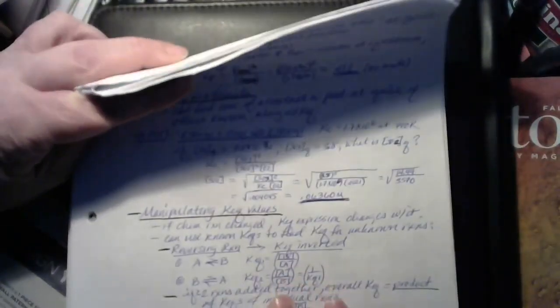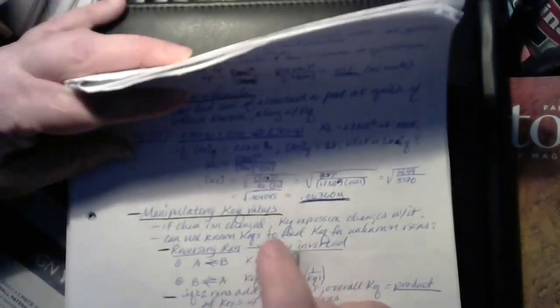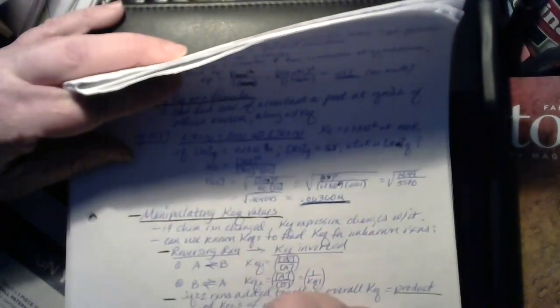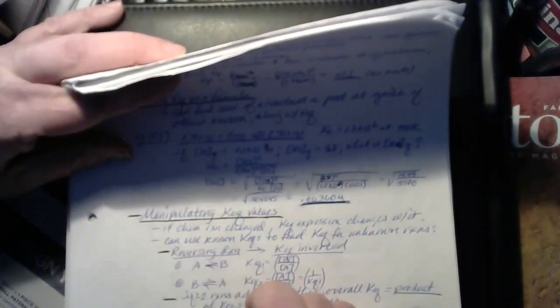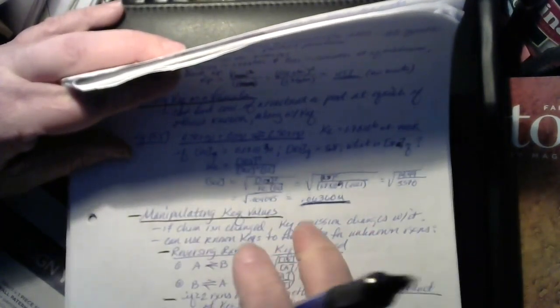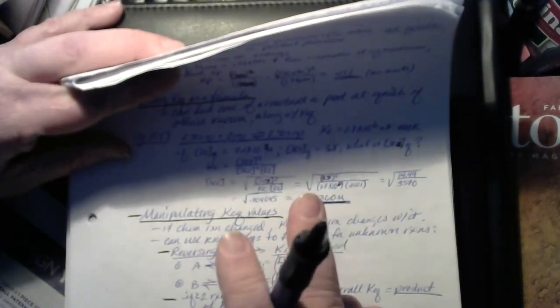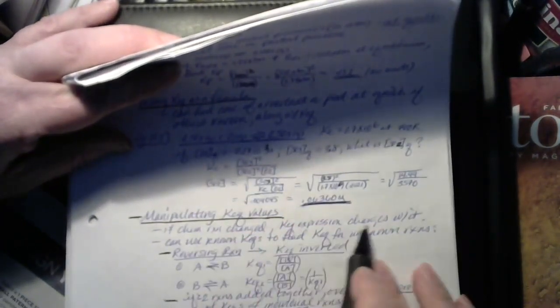It's mostly just algebra. You can also use Keq values in ways that are quite similar to the way we used Hess's law for finding information about reactions where we don't know something. And so if the chemical reaction has changed, then the Keq expression has to change with it.